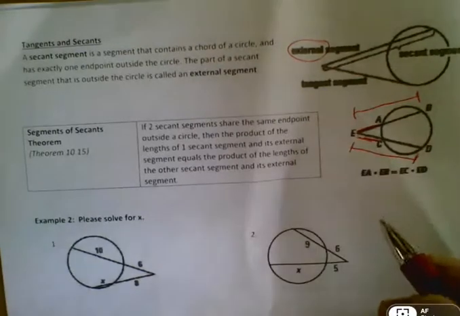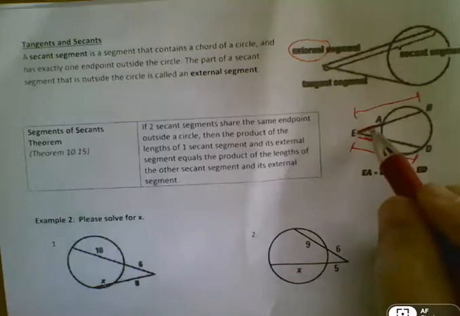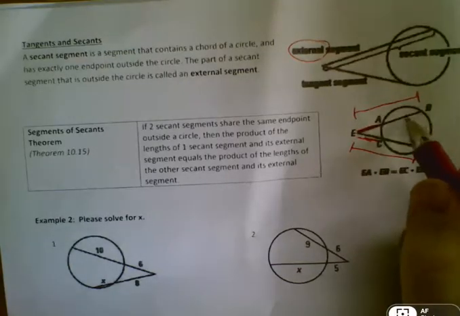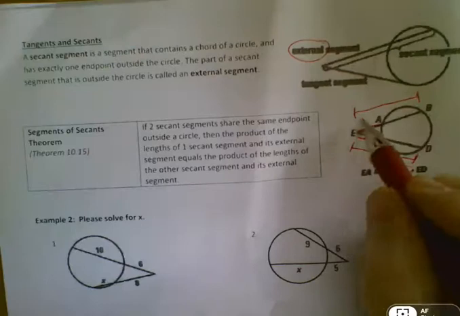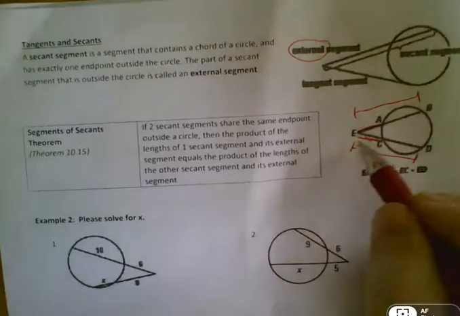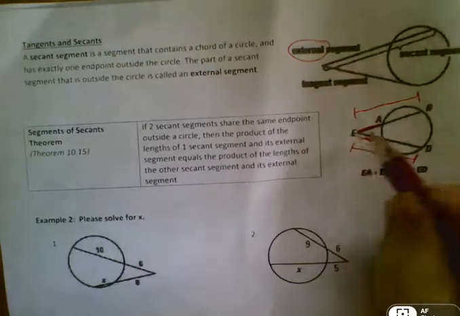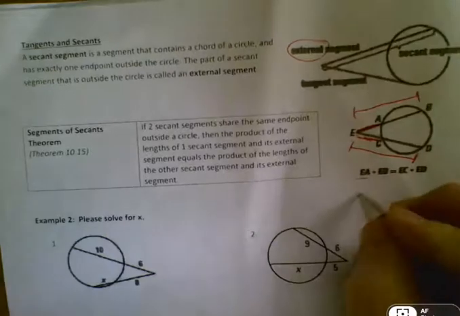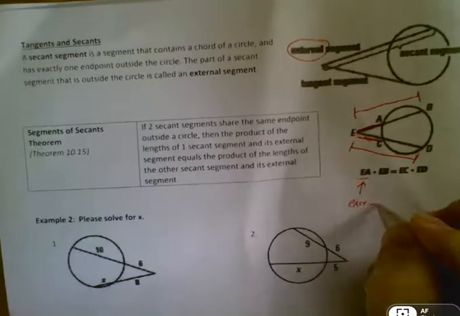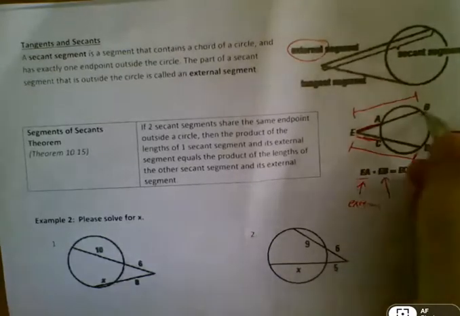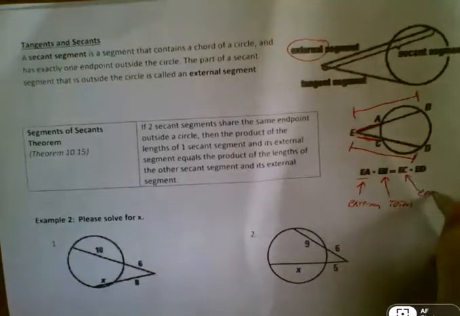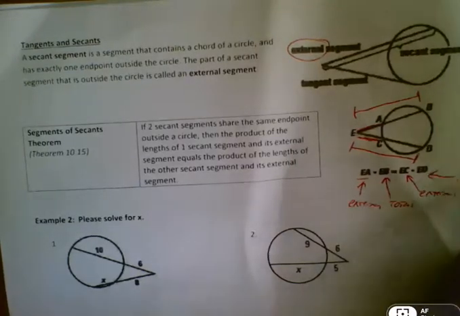And it turns out in this one, although it might be tempting to do the external piece times the internal piece, which looks like the previous case, you actually have to do the external piece times the total. So the external piece times the total equals the external piece times the total. Look again. External piece EC, and EB is the total. EA is the external, and ED here is the total.